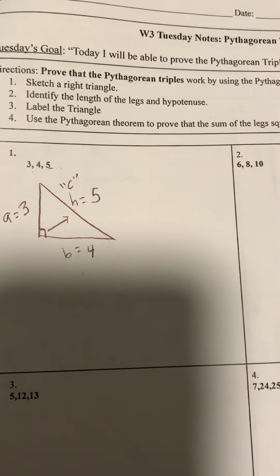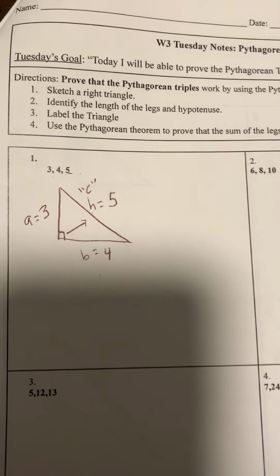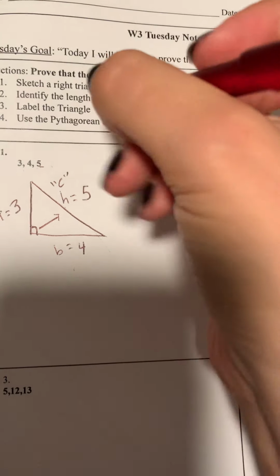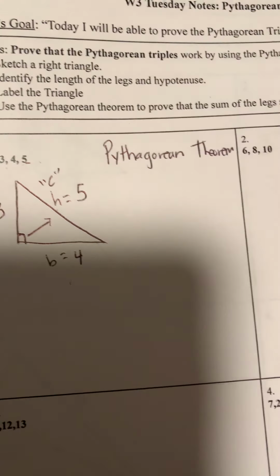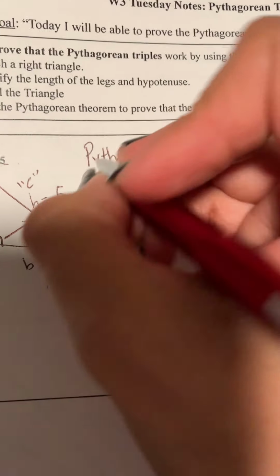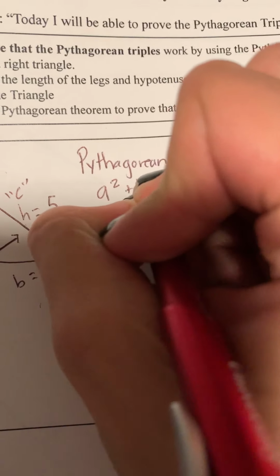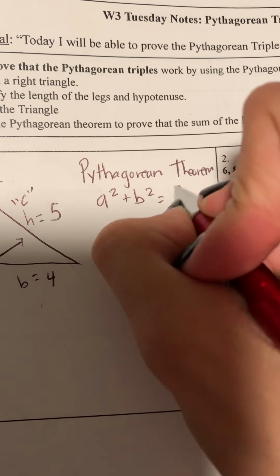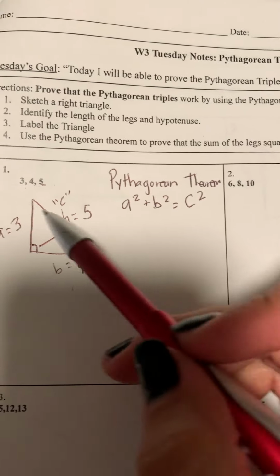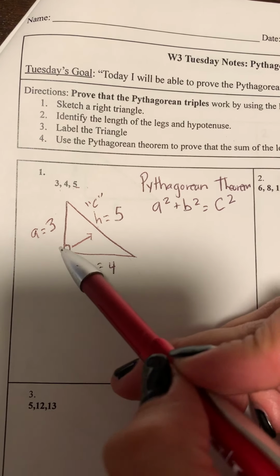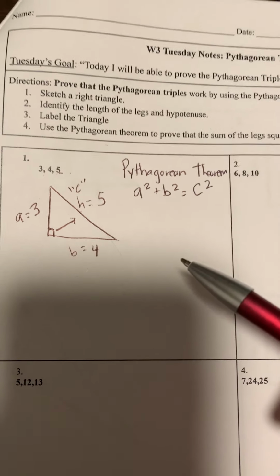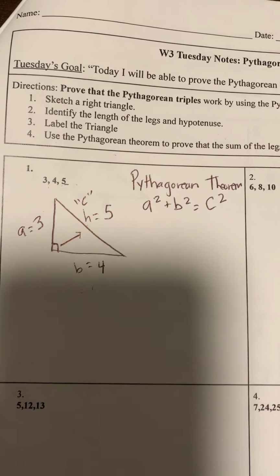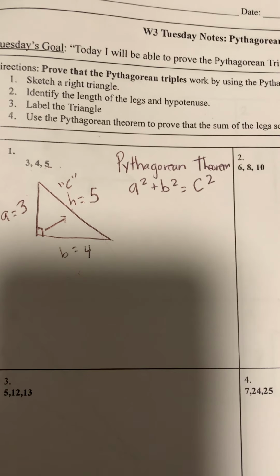So now you may be thinking, okay, so how do I prove that this is correct? Right, so we're gonna go ahead and use the Pythagorean theorem. So from yesterday, we stated the Pythagorean theorem says that a squared plus b squared must equal c squared, right? So just remember, one square, so this square plus this square must equal this big square, right? And we don't want to be there counting square by square.